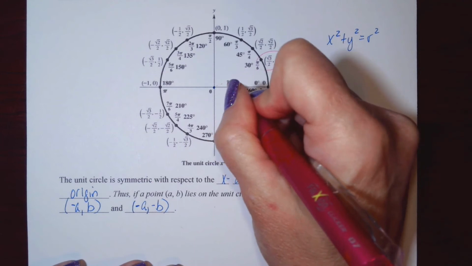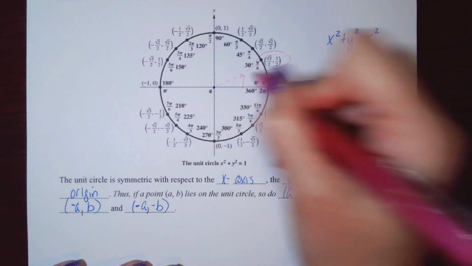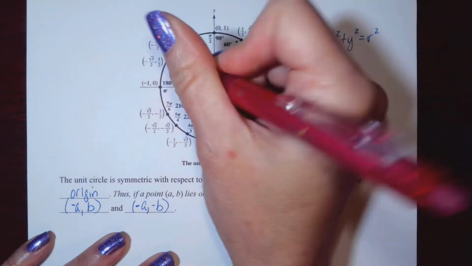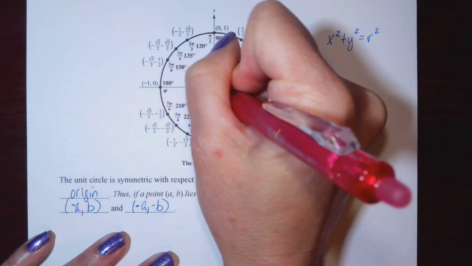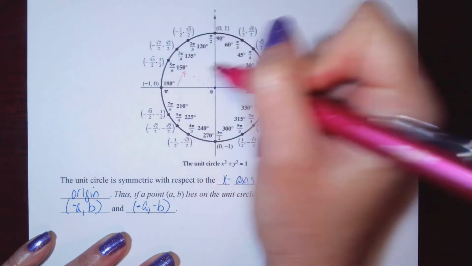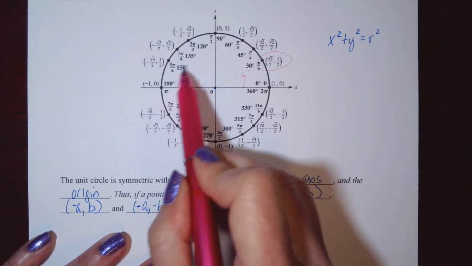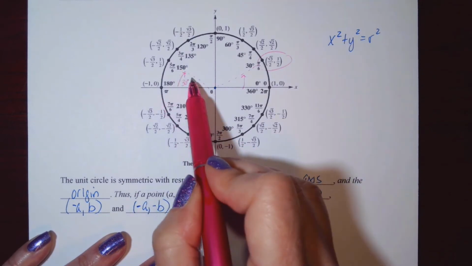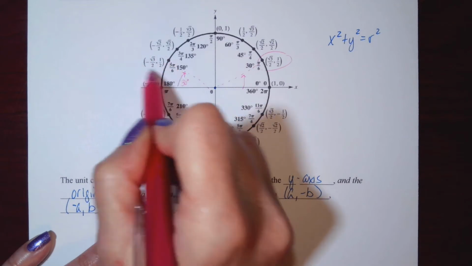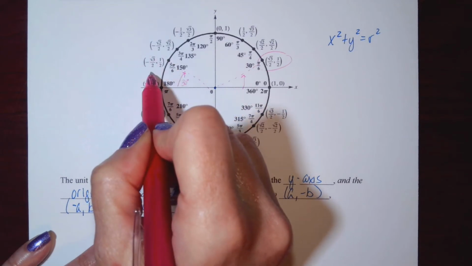Well, this angle, 30 degrees, is 30 degrees off of the x-axis, right? Over here, I have another reference 30-degree angle. There's my 30-degree reference angle. 150 is also 30 degrees off the x-axis. Now I'm in quadrant 2, so that x-coordinate is negative.